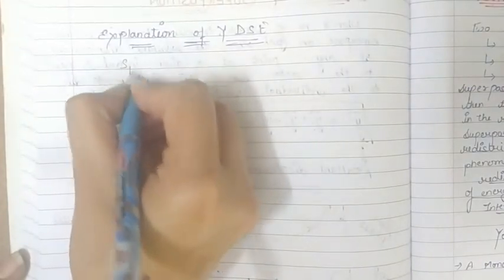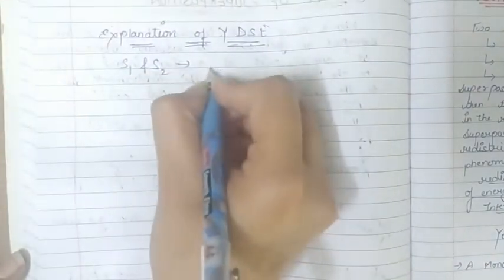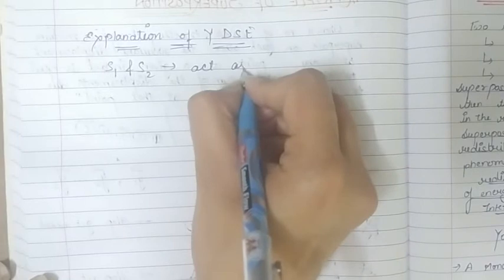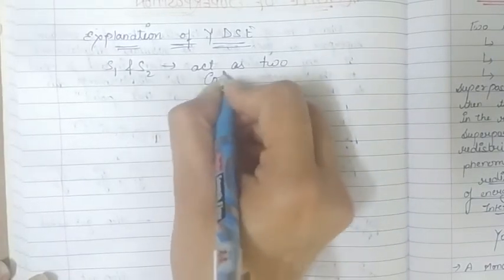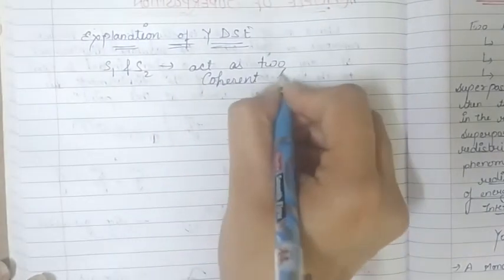So in Young's double slit experiment, as we see in the arrangement, they used a source, an illuminated slit S, and after that they used two parallel narrow slits S1 and S2. The need of using S1 and S2 is that these two slits act as two coherent sources.